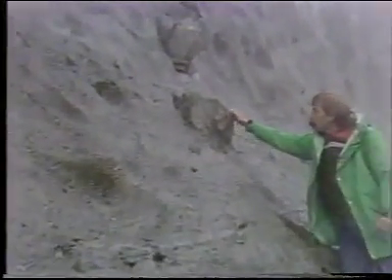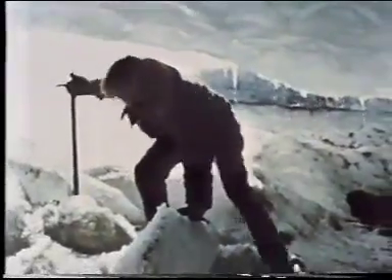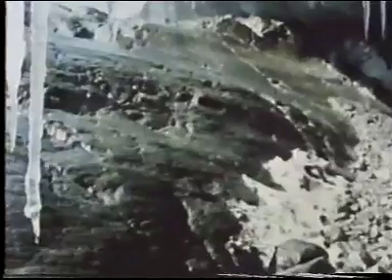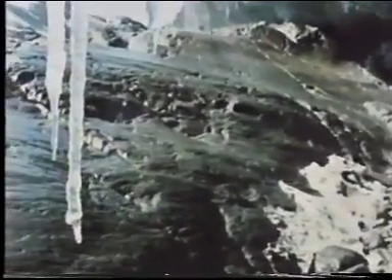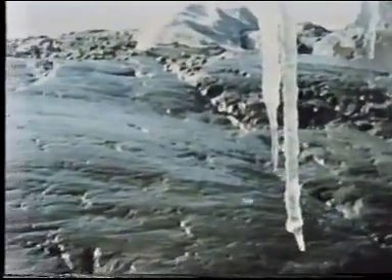In places, it envelops large boulders. In some glaciers, meltwaters produce caves beneath the ice. Here you get a unique chance to see what's happening to the bedrock. It's smoothed, and notice the presence of striations like those we saw in New York Central Park.